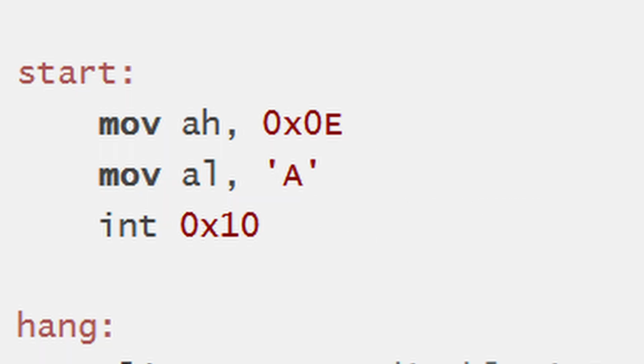So what you're seeing is assembly language, which is essentially one step up from machine code. And here you can see we move hexadecimal 0E into the AH CPU register. Then we move the character A into the AL register. Then we call int 0x10. The int 0x10 is part of the BIOS API, and it's used for drawing routines, such as when you want to write characters or pixels to the screen. So after the CPU executes int 0x10, the BIOS will take over and it will actually draw that character A to the screen and it will return control to us.